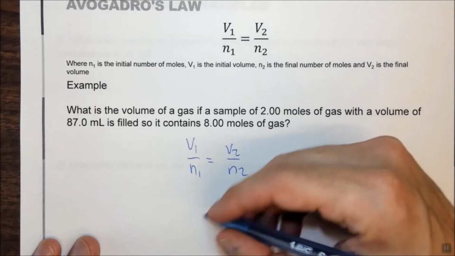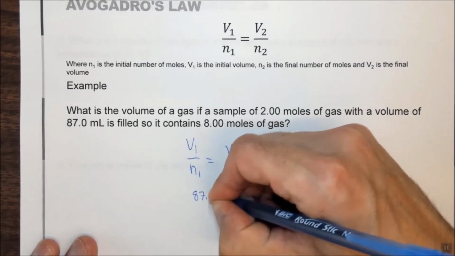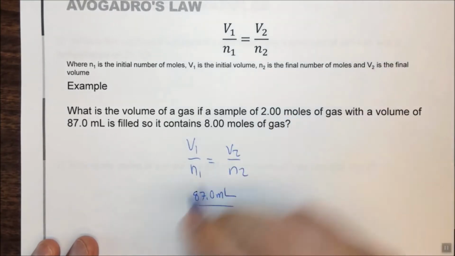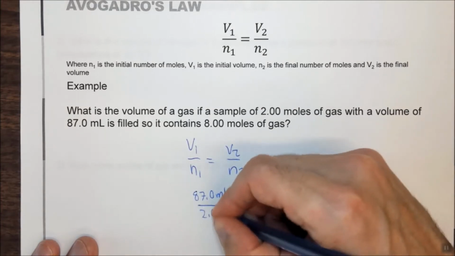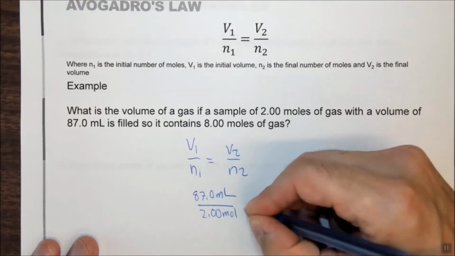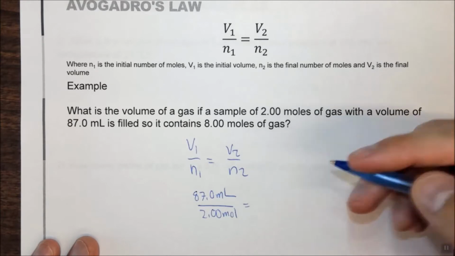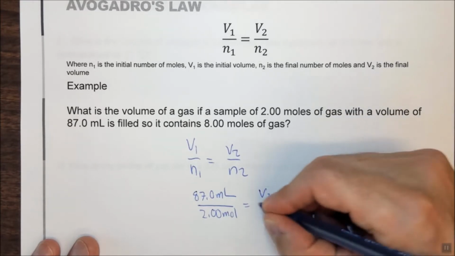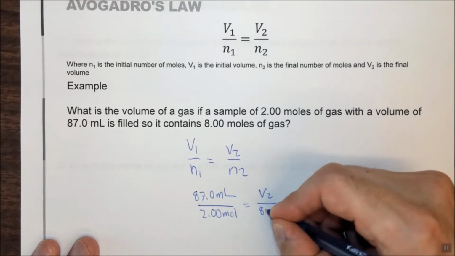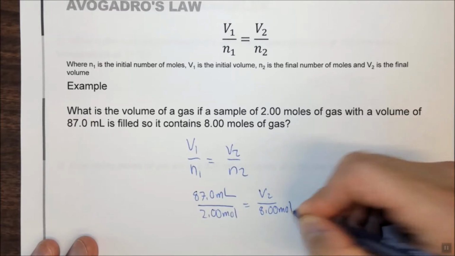So the initial V is your 87 milliliters. Your initial amount of moles is 2.00 moles. Your final volume is the variable, and the final amount of gas is 8.00 moles.